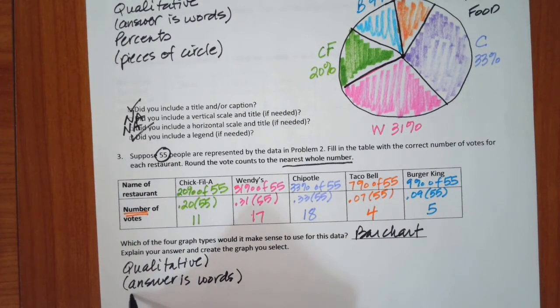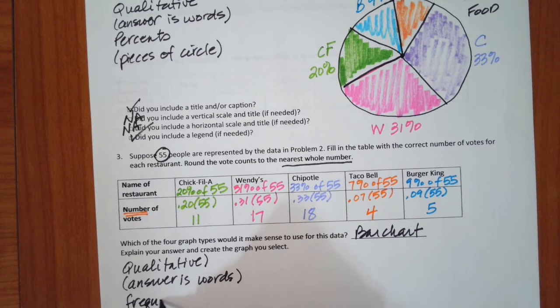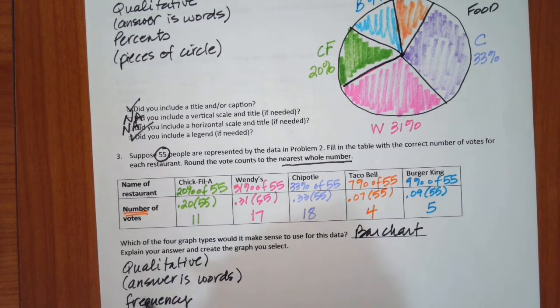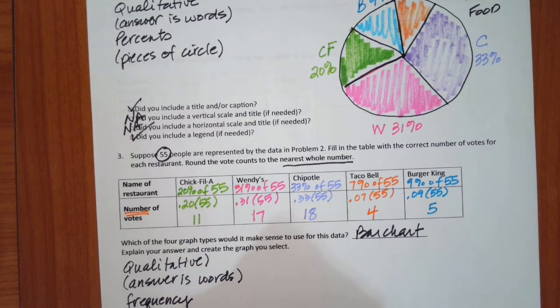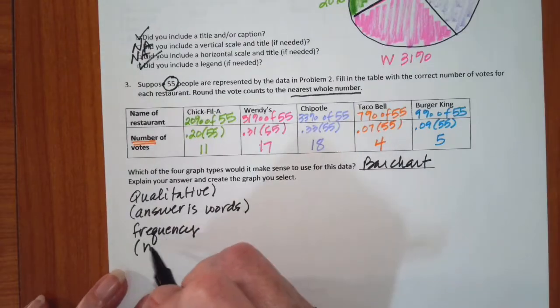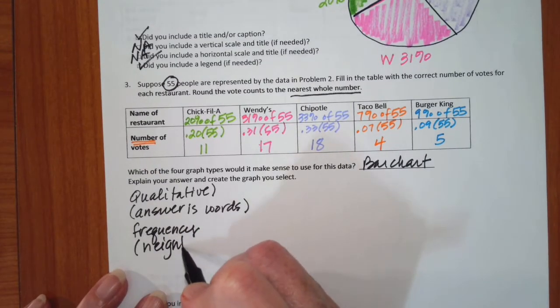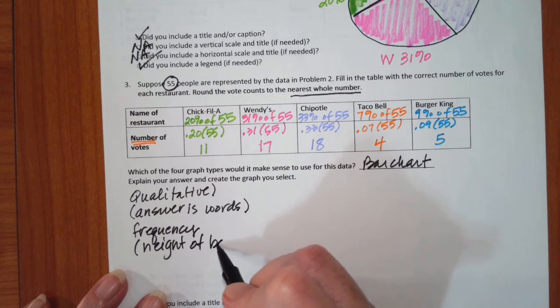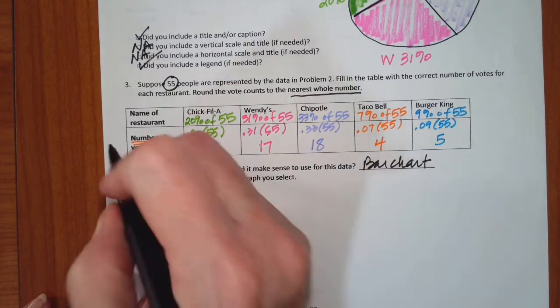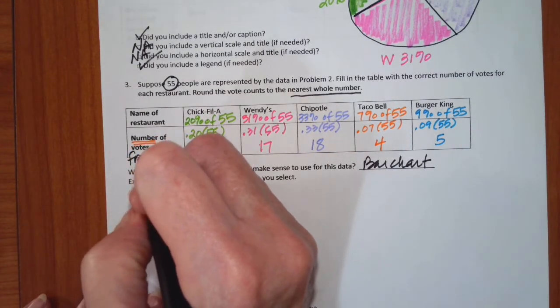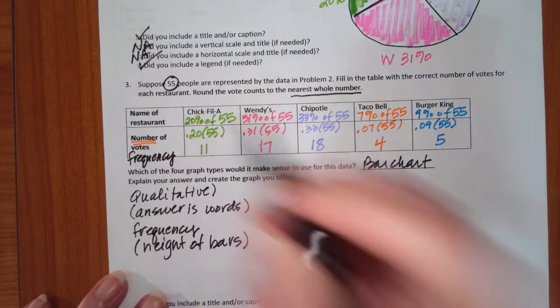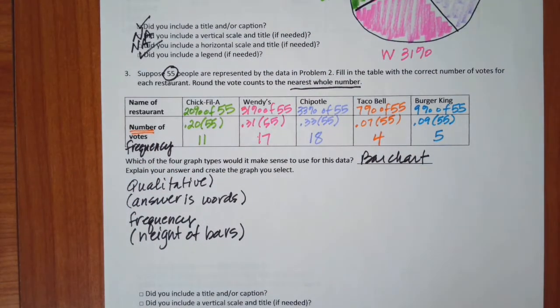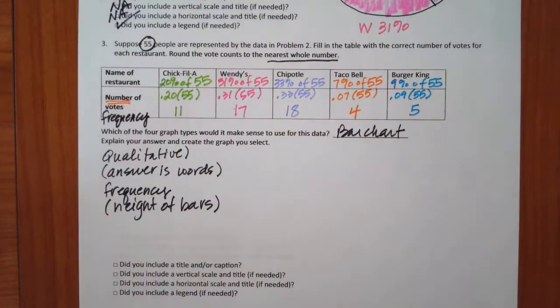But now I'm dealing with a frequency, which would be the height of the bars. This is now a frequency. Okay, so let's do a quick graph here.